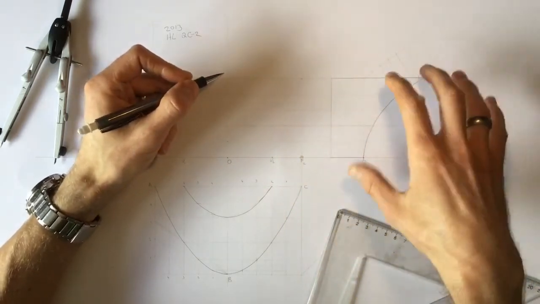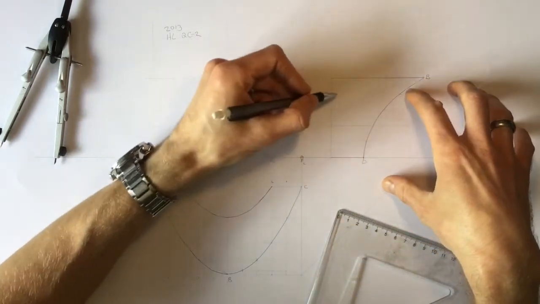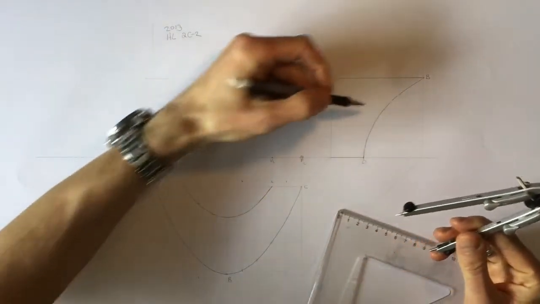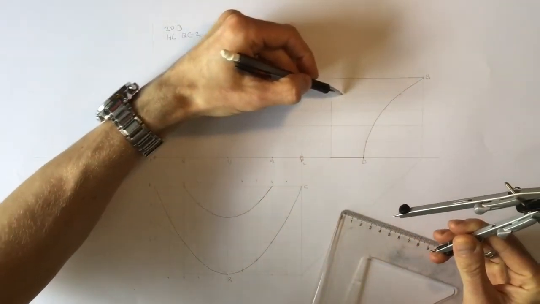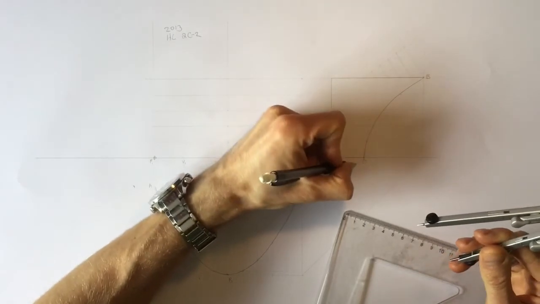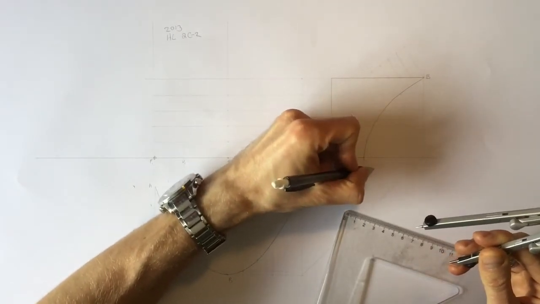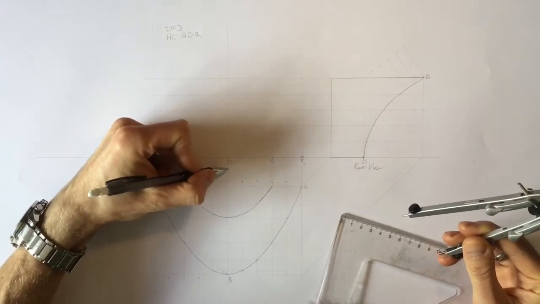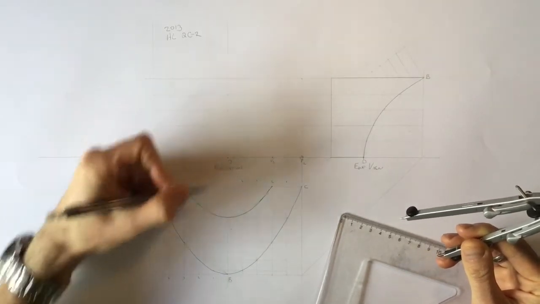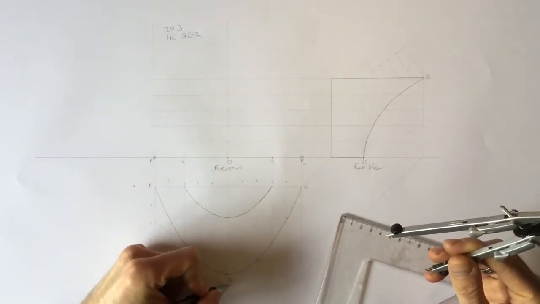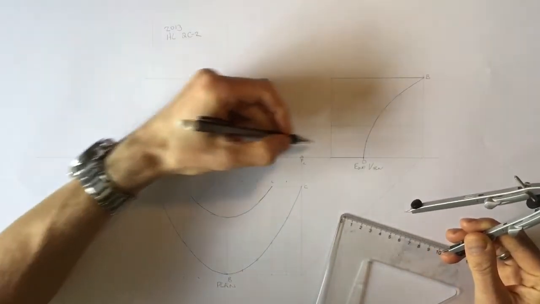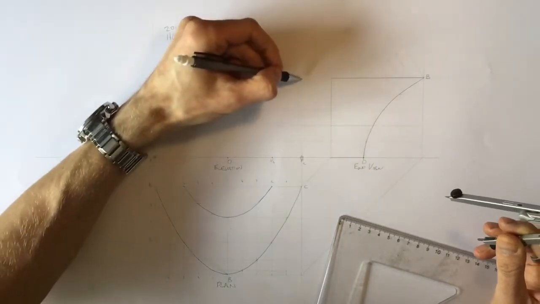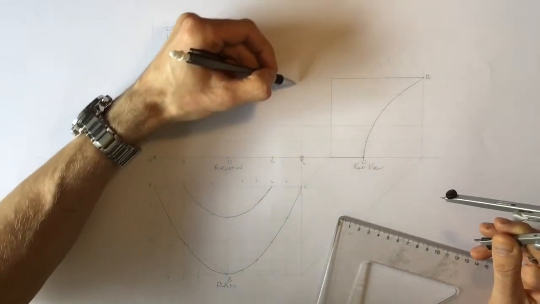Let's start with this one here. We're using horizontal sections in the end view here. This is the end view, this is the elevation, and this is the plan. We're going to use the end view and the plan together to get this curve that comes along from here to here.